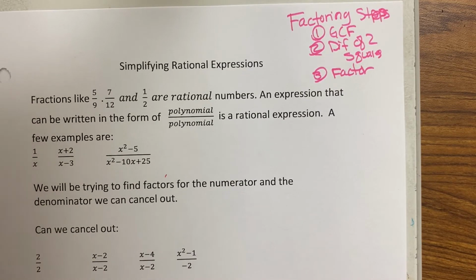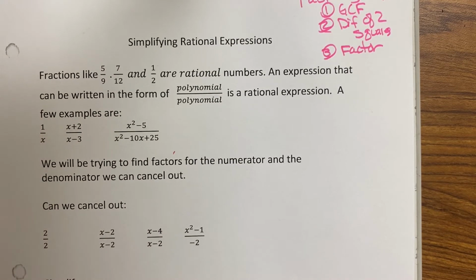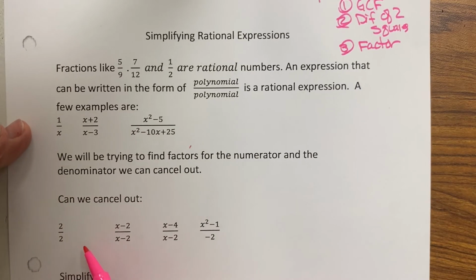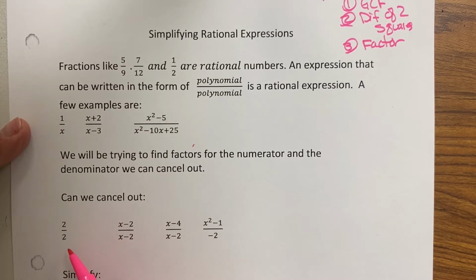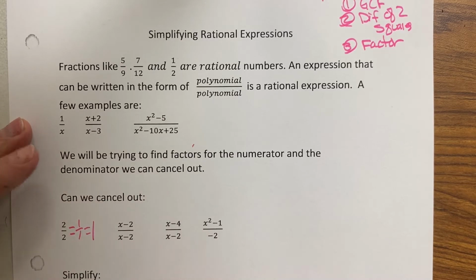We are going to try to find factors for the numerator and the denominator that we can cancel out. So I want to review how to cancel. Notice 2 divided by 2. This is the identity. They look exactly alike. So 2 divided by 2, we can reduce that down to 1 over 1, and so that is going to be 1. Notice they look exactly the same.